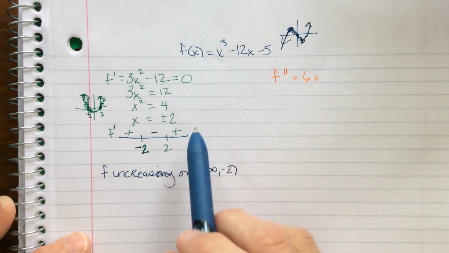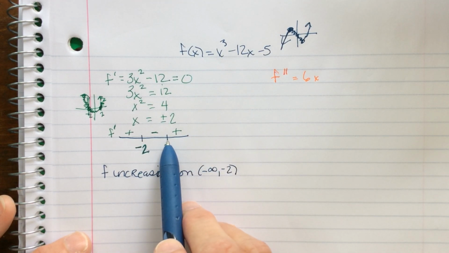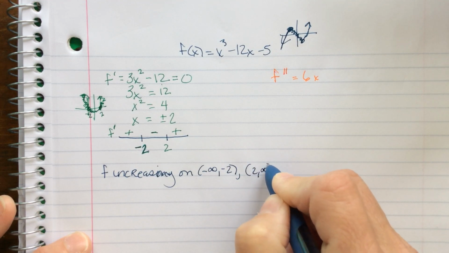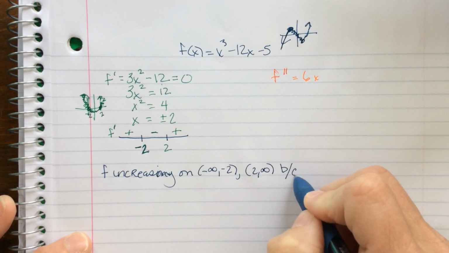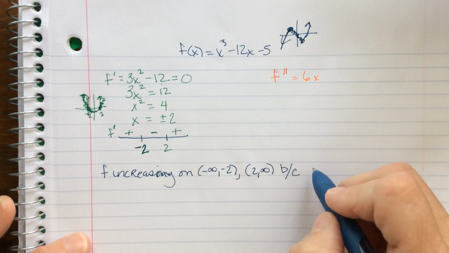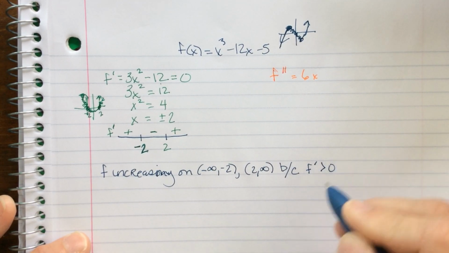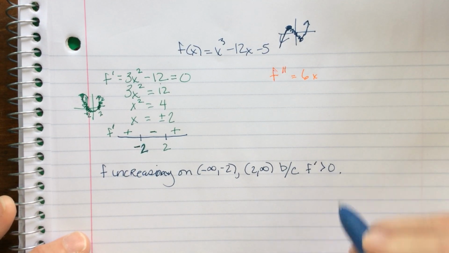The original function is also increasing on the interval 2 to infinity. And the reason is because f prime is greater than 0 on those intervals.